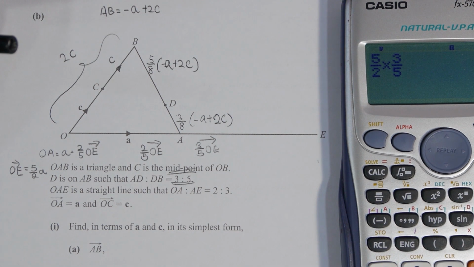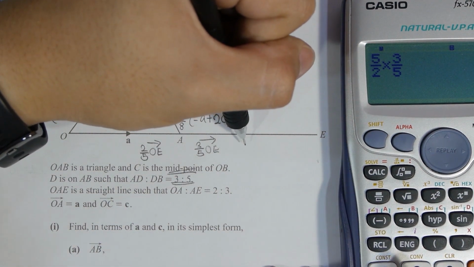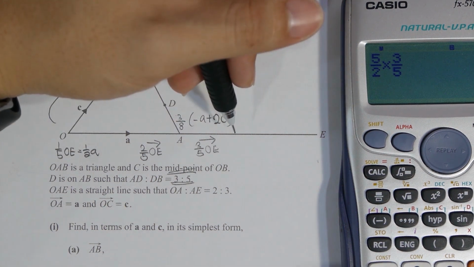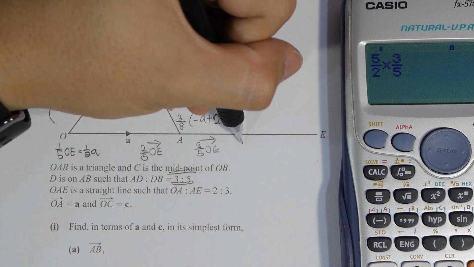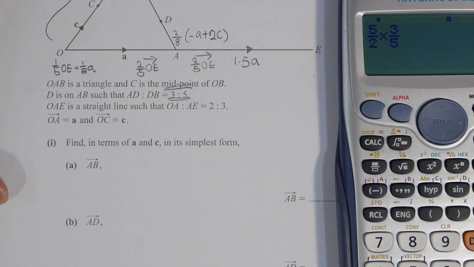So the thing to identify is that 1 over 5 of OE is actually half A. Hence 3 over 5 of OE is actually 1.5A. So for you to calculate AB's value, it is as shown above, negative A plus 2C.